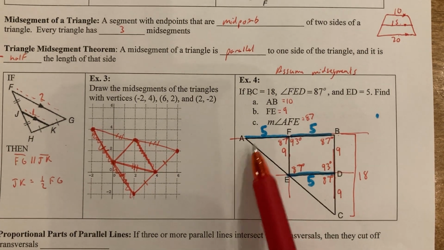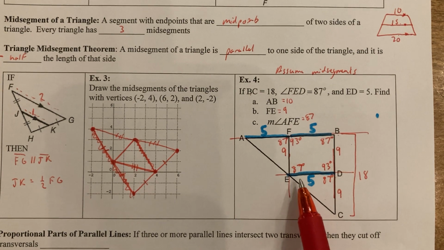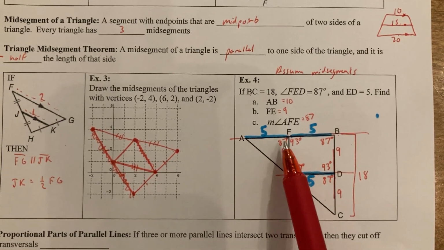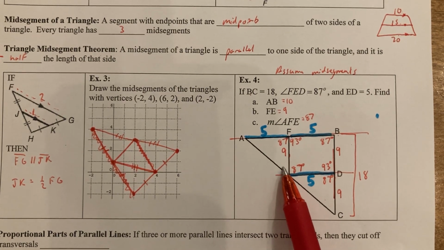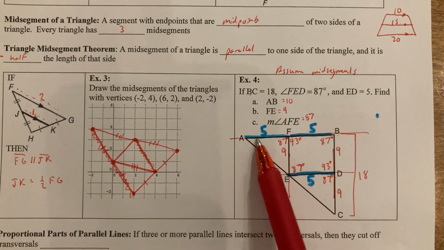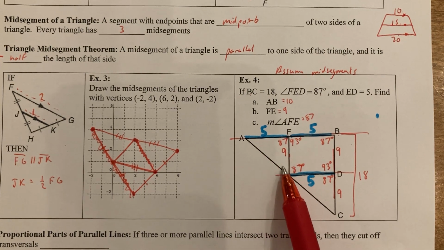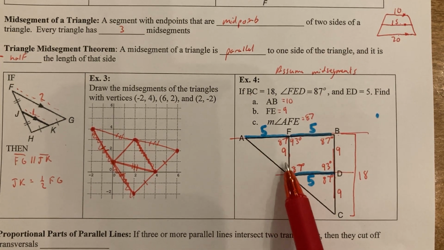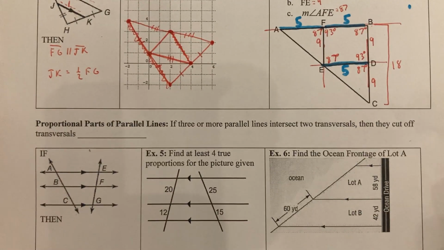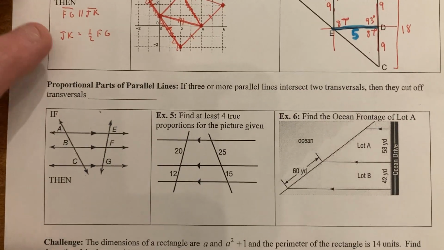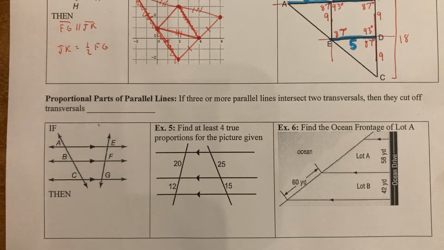Now, what we can't do is we don't know what these are. These are still a mystery. I can't really figure these out. I do know that these two angles right here have to add up to 93 because these have to add up to 180, but I don't know how the 93 is distributed. Just can't really tell.